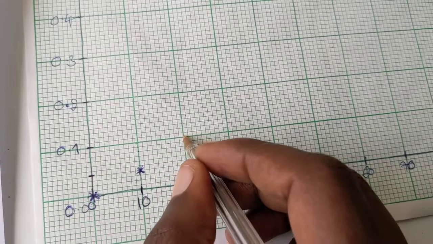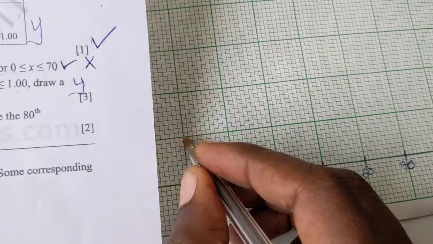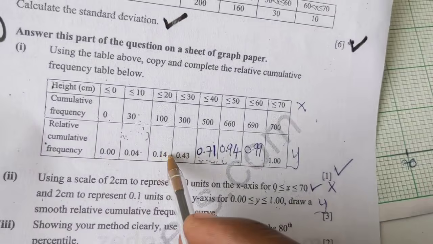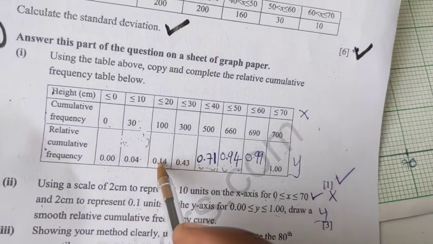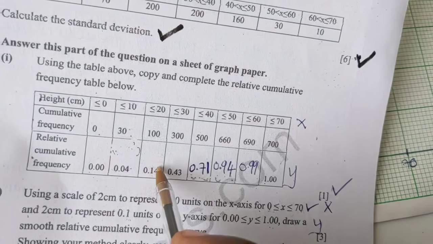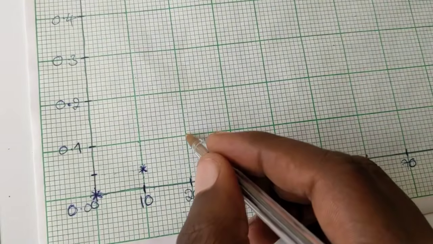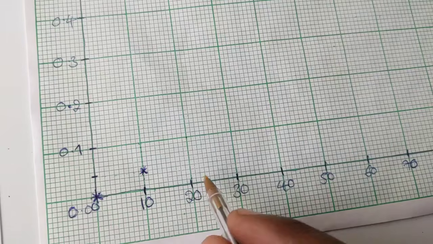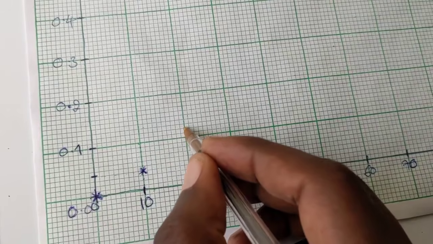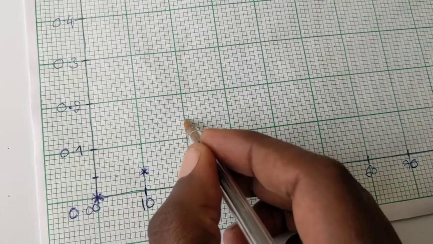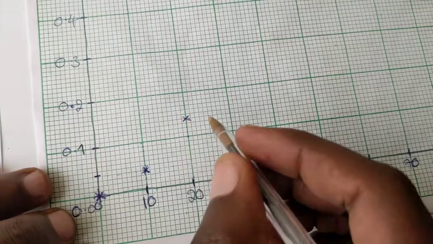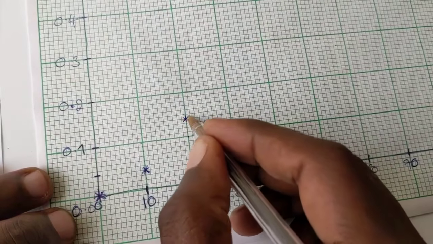So 0.04, that is what they are saying. 0.14, 0.1, then 4. So that means we need to count 4 more boxes from 0.1. From 0.1 here, this is where 20 is. From 0.1 we need to count 4 more boxes. So this is 1, 2, 3, 4. That is where 0.14 is, just right there.